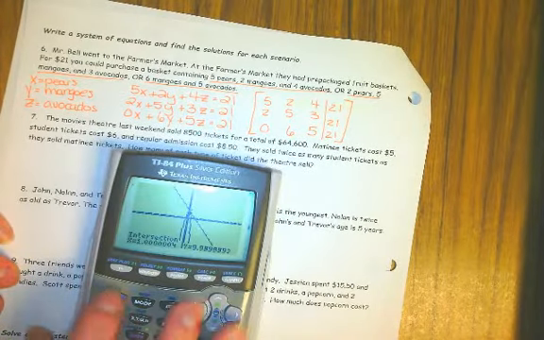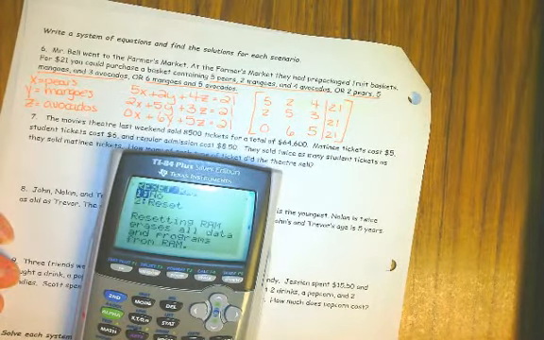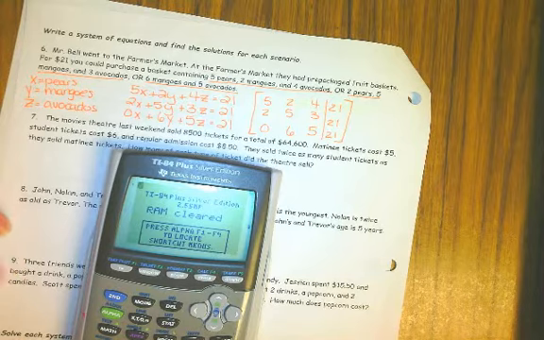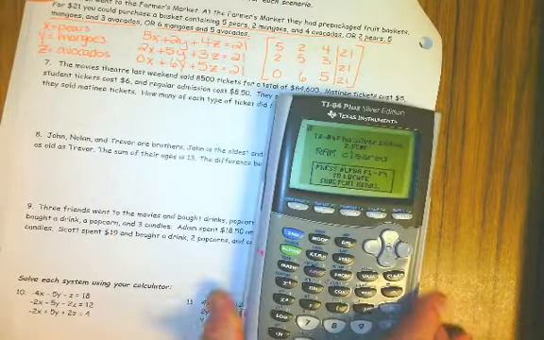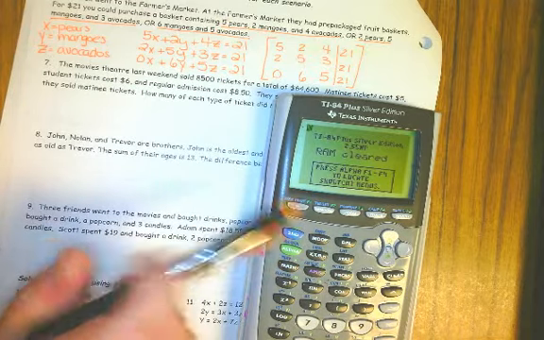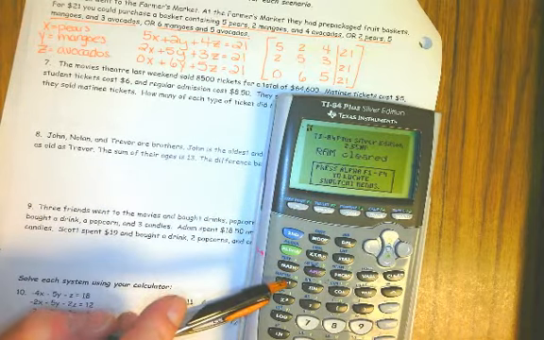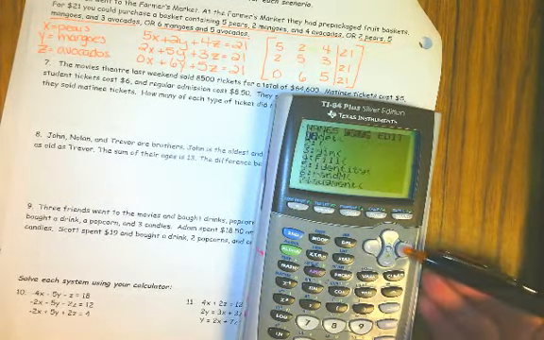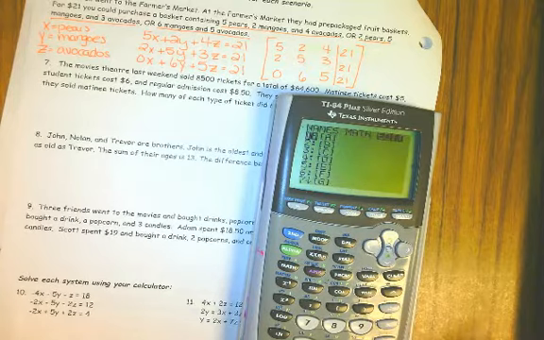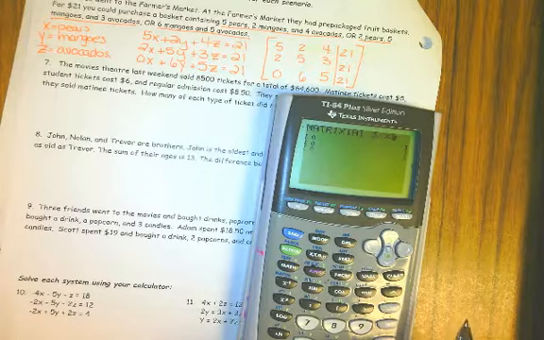Okay, so I'm going to go to my matrix, and I'm going to reset my calculator before I do that. Okay, so to go to your matrix, I'm going to hit second, and then I'm going to hit matrix. I'm going to go over to edit, and I'm going to hit enter. Okay, I always want a 3 by 4, so 3 by 4. Okay, and I'm going to start typing everything in.